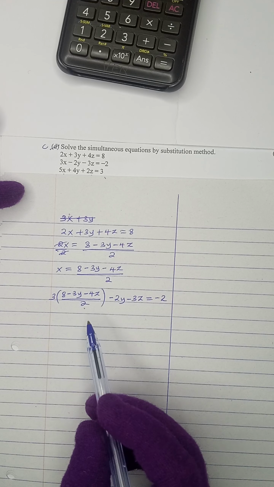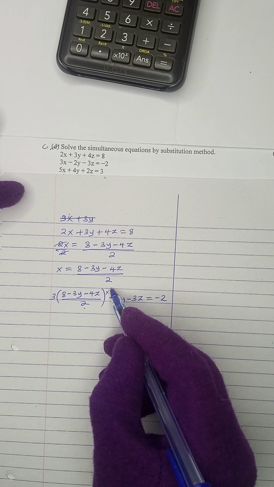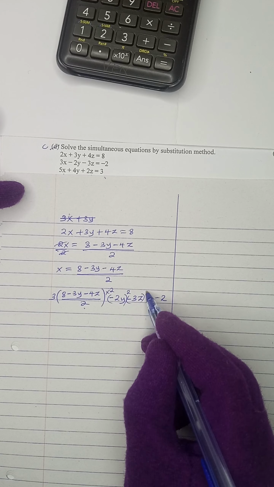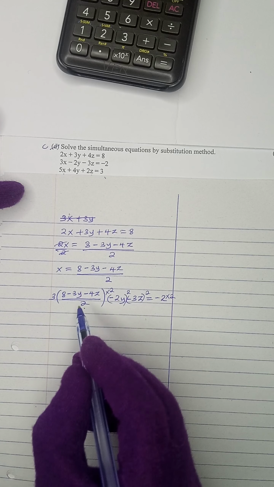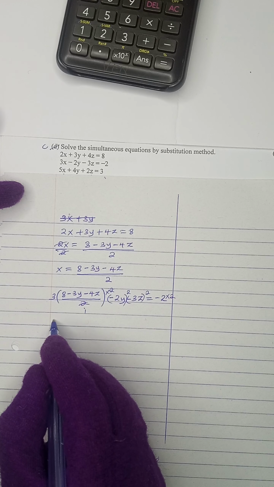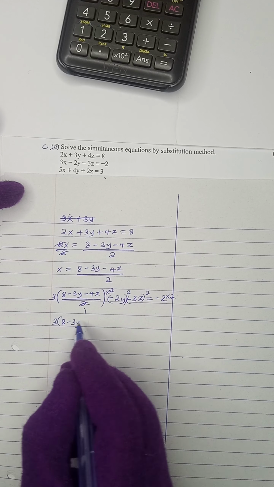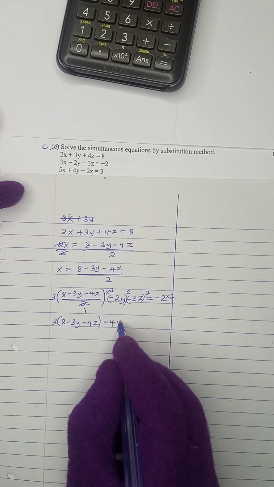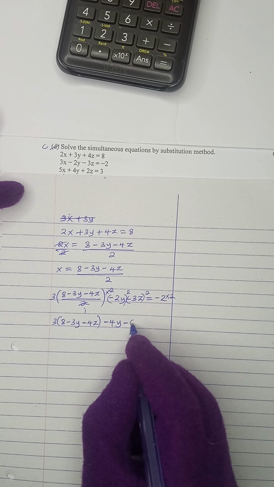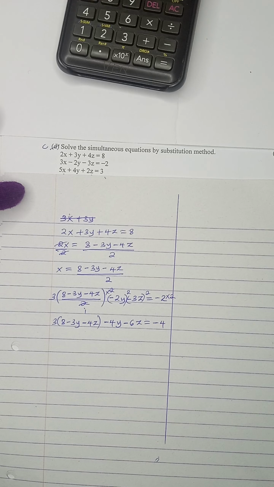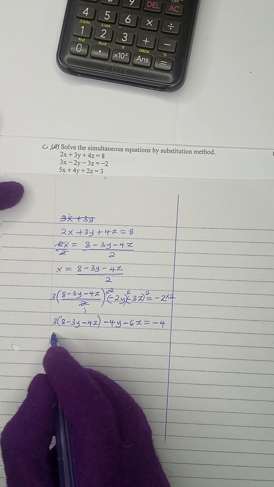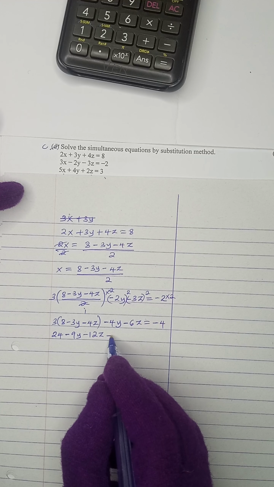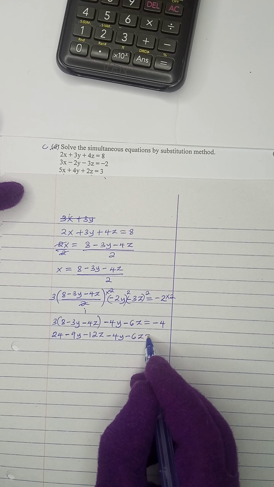So you multiply this part by 2, then this part by 2, this part by 2, then here also by 2. So these two disappear here, but we'll have 3 into 8 minus 3y minus 4z. Then here 2 times negative 2y is minus 4y, 2 times negative 3z is minus 6z, is equal to negative 4. Then open the brackets, we'll have 24 minus 9y minus 12z minus 4y minus 6z is equal to negative 4.